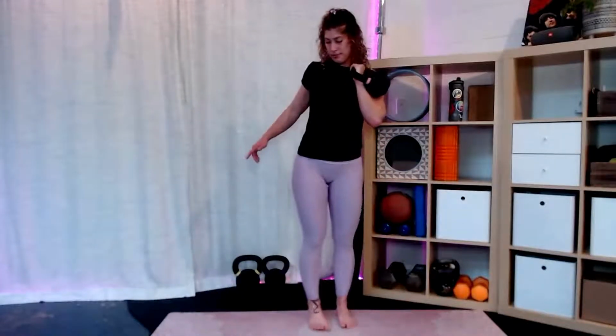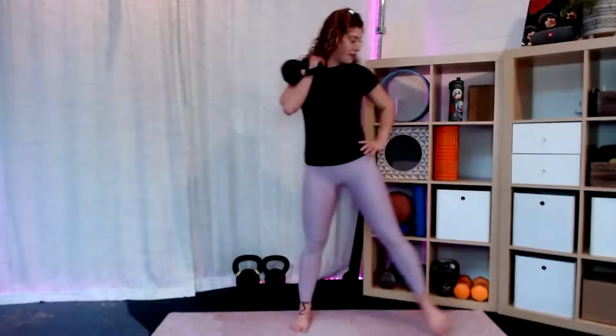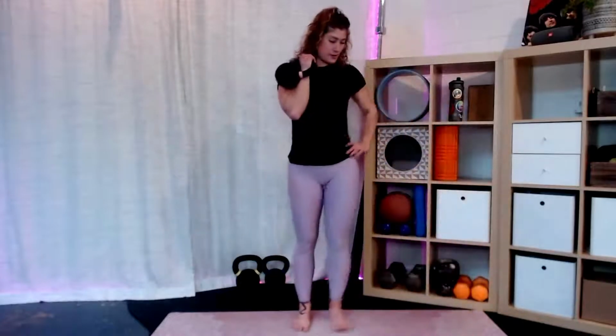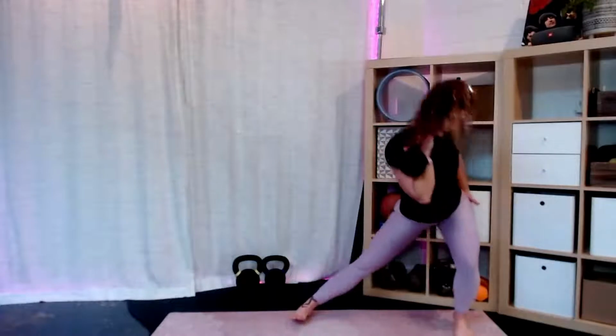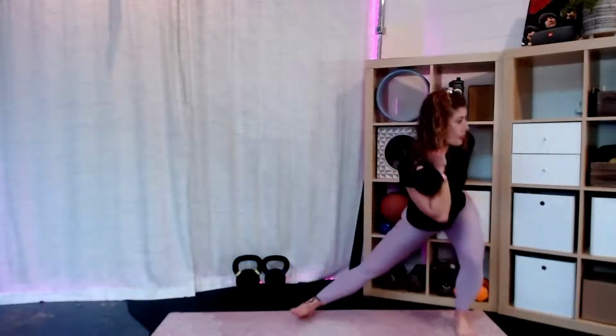And 2 more. And 1. I'm going to switch it to the other side. And step for another 10. Last 5. 4, keeping the core strong. And 1. All right.